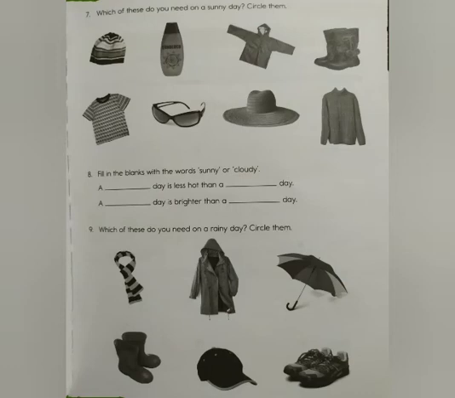So, which of these do you need on a sunny day? Do we need a woolly hat? No. We need sun cream, we need a t-shirt, we need sunglasses and a sun hat to protect our face.